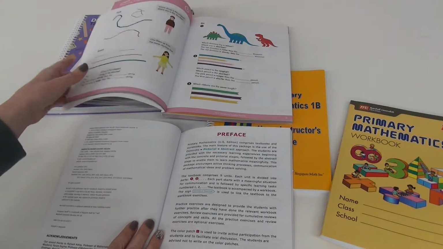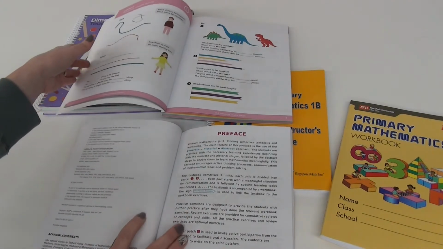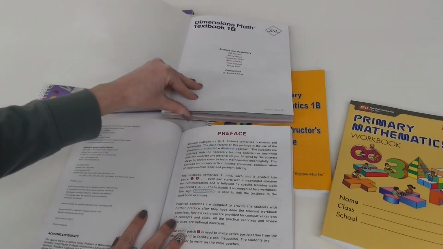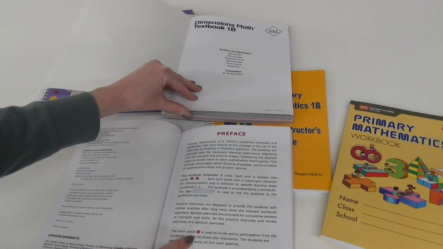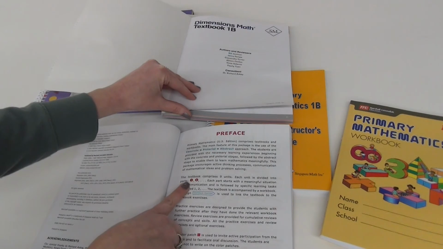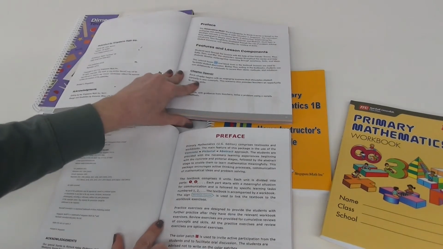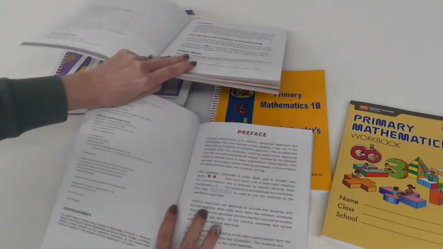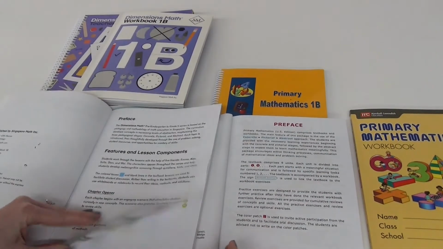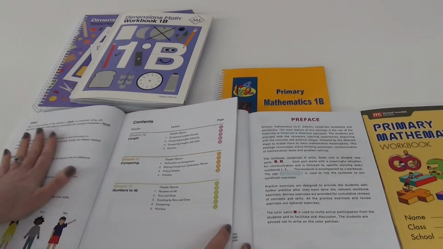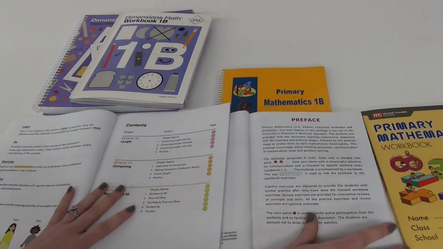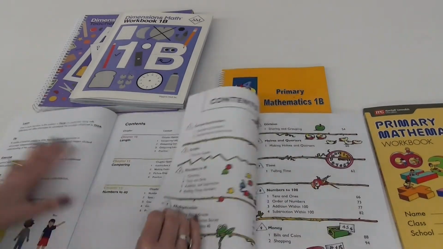So on the textbook, again, on the primary, it breaks out into the concrete, pictorial, and abstract approach. It tells you about the color patch that is used, the workbook pages, and then each unit is divided into parts. It talks about that same thing right here in Dimensions a little bit. Let me get this side by side for you. It breaks down the little learn, exercise, all of that in there, and then we have the contents.